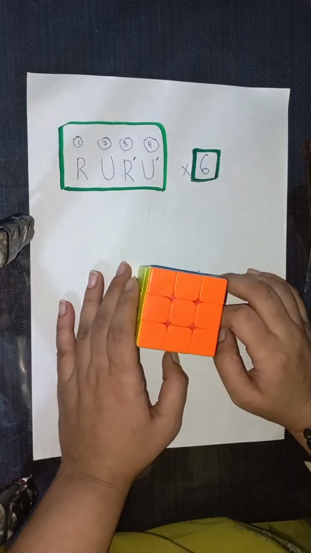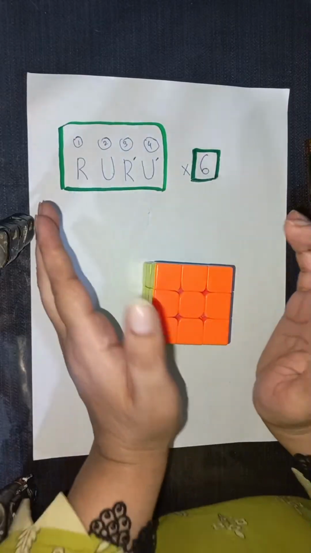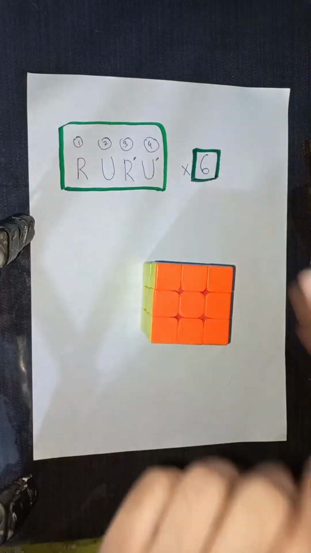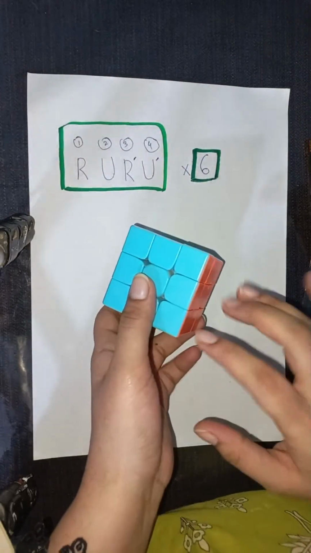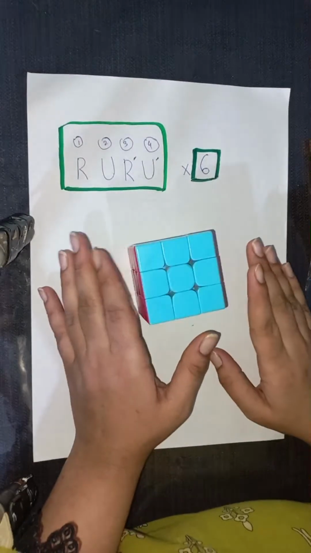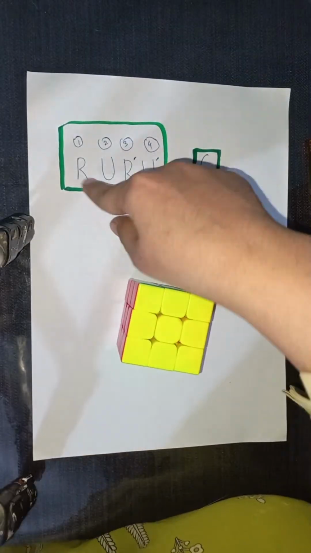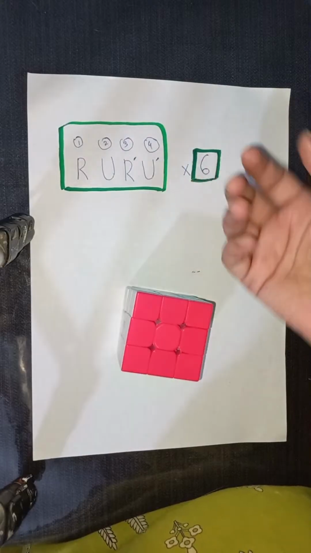Today I'm going to show you how to solve a Rubik's cube in a quick and easy way. It's basically a trick that you can show to your friends and impress them that you know how to solve a Rubik's cube. First, I'm going to teach you this algorithm. Here's a simple algorithm that you can apply on a solved Rubik's cube to impress your friends.